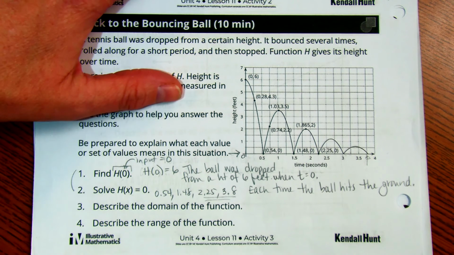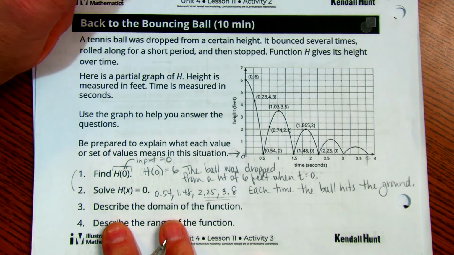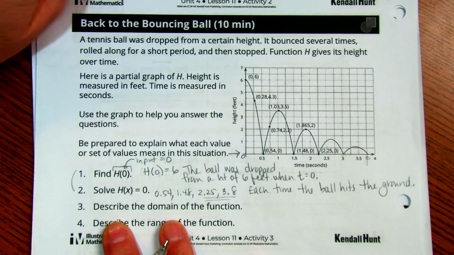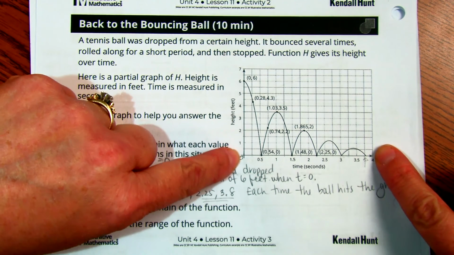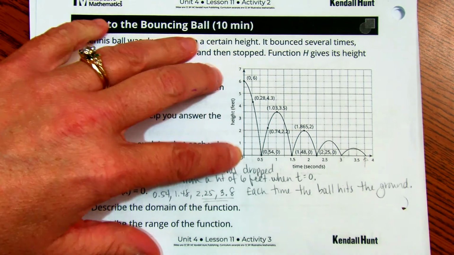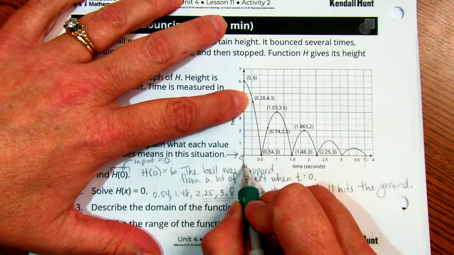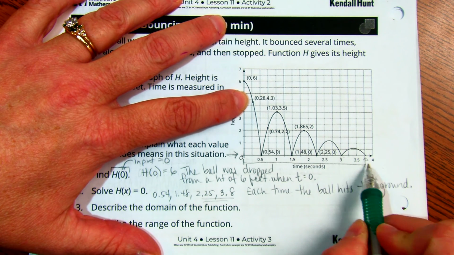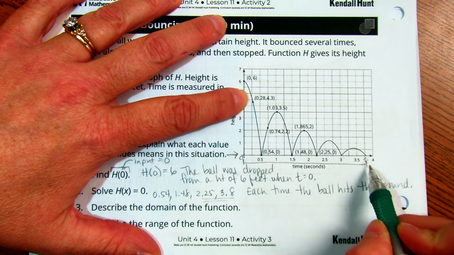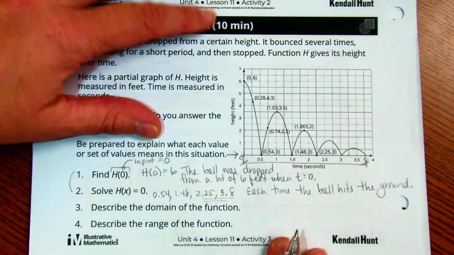Okay. If we're describing the domain of the function, domain is how wide your graph goes. Our graph goes from here all the way to about here. So what kind of values are we talking about there?